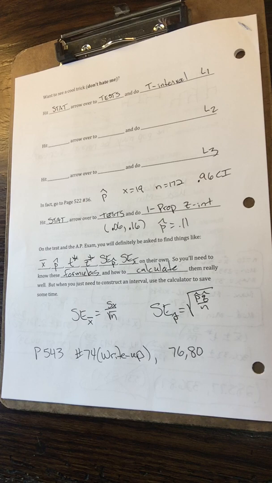Test, I'm thinking Thursday and Friday in class. That's what I'm thinking for the test. Let's see how everything goes.